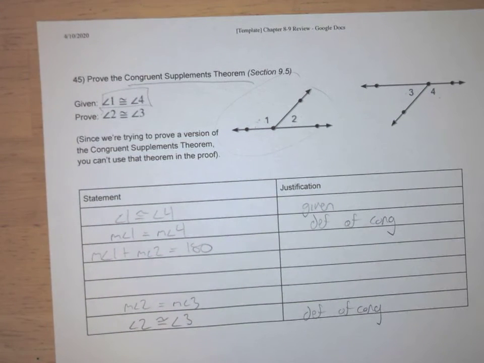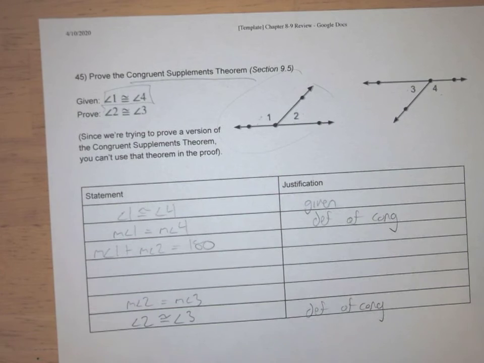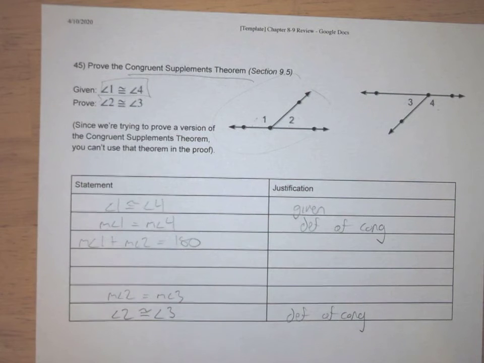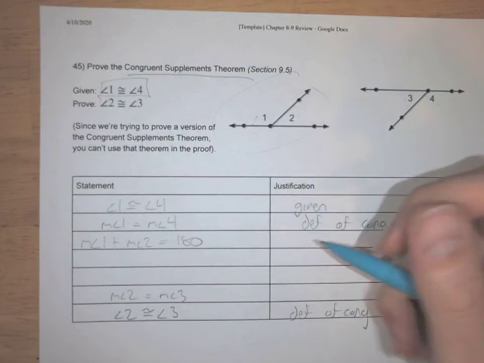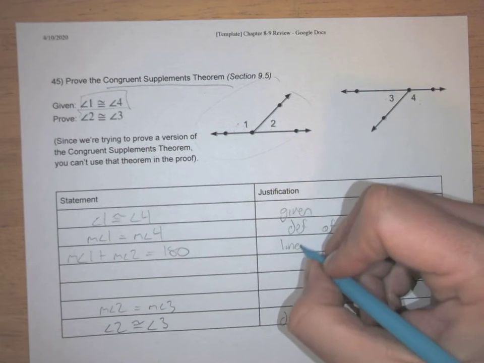We know that because they're linear pairs. When we defined what a linear pair was, we said they have to be supplementary, and supplementary means they add to 180. There's also a linear pairs postulate, which says that if two angles form a linear pair, then they add up to 180, which is kind of embedded in the definition already. So we can either use the definition of linear pairs here, or we could use the linear pairs postulate.